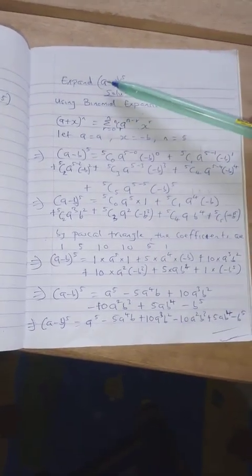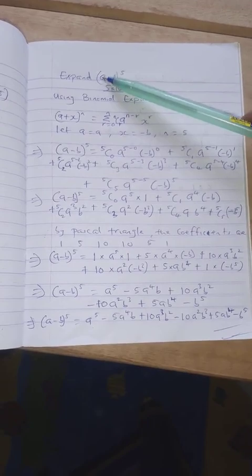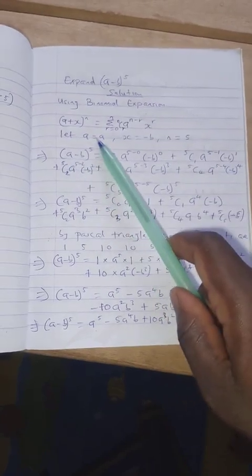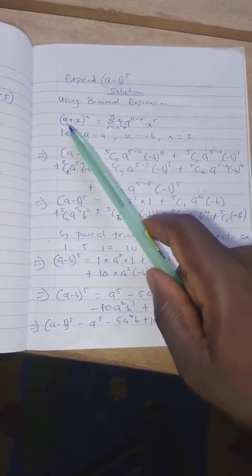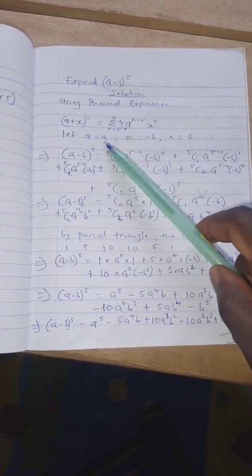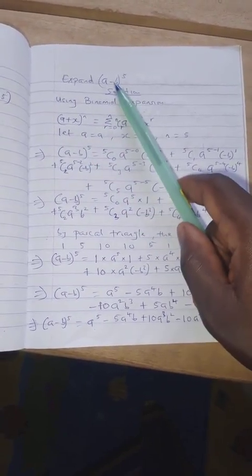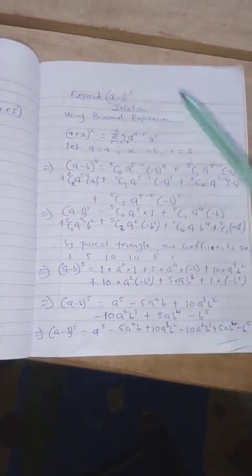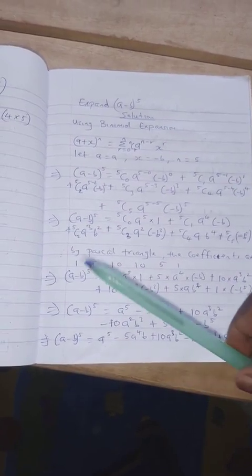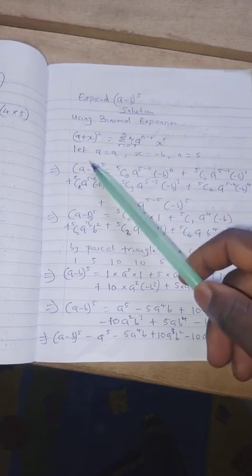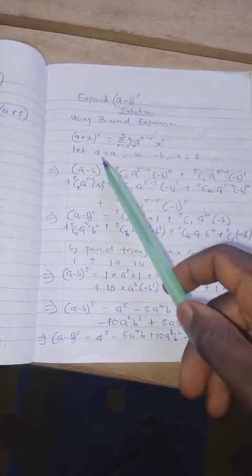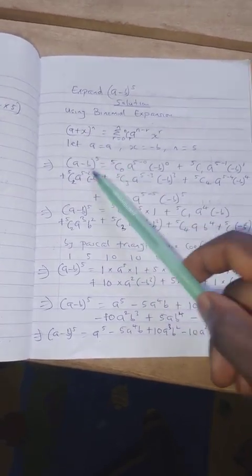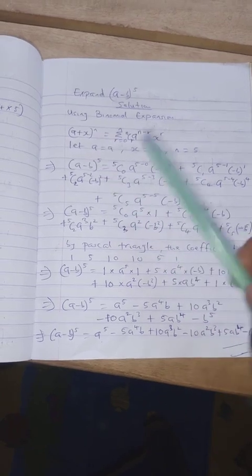So we are going to compare the bracket here and this bracket here and do substitution. This is the first term, which is a, so a represents a, and the second term x is minus b, so x equals minus b, and our n is 5, so n equals 5. We substitute everything into the formula: instead of a we have a, and instead of x we have minus b, raised to 5, equals.